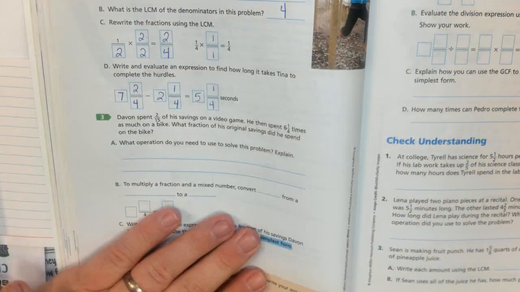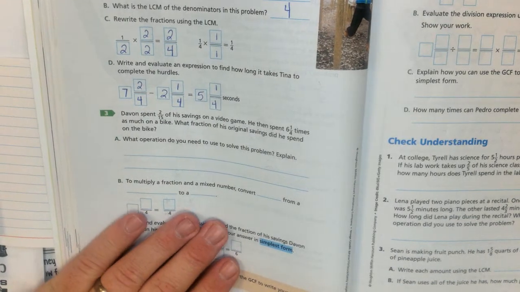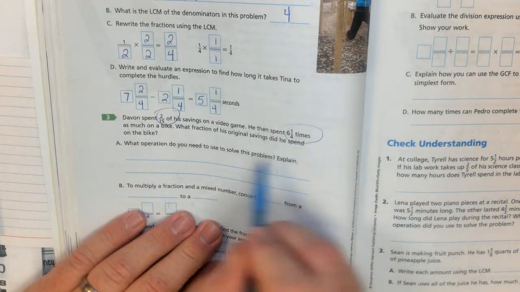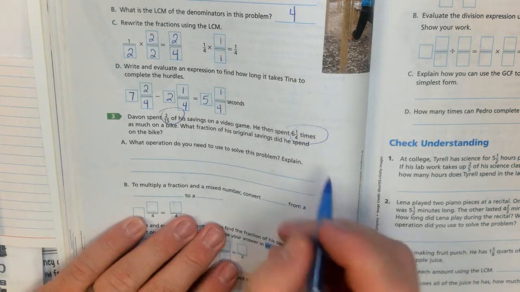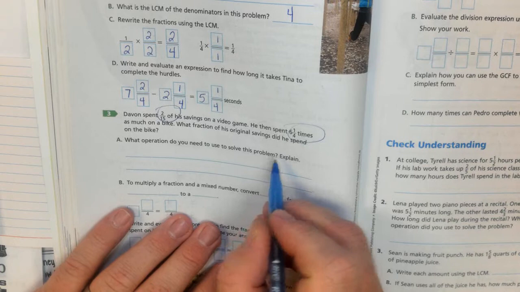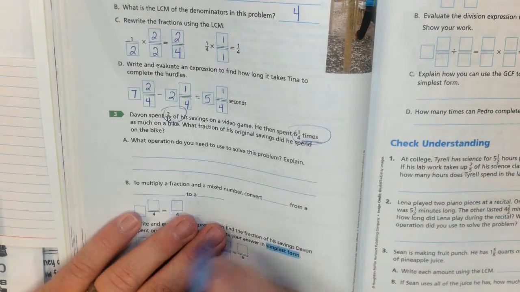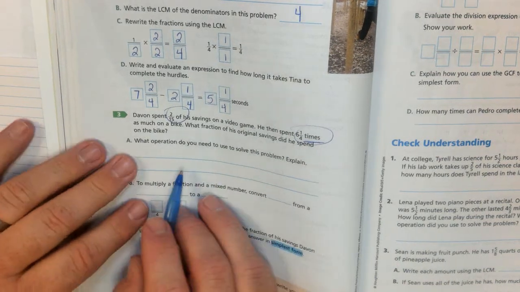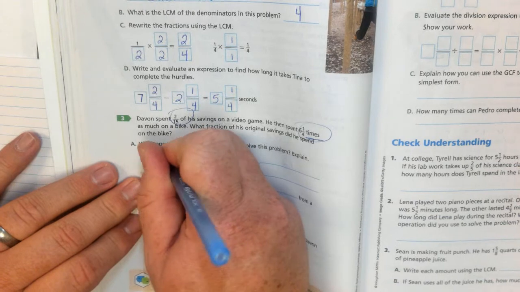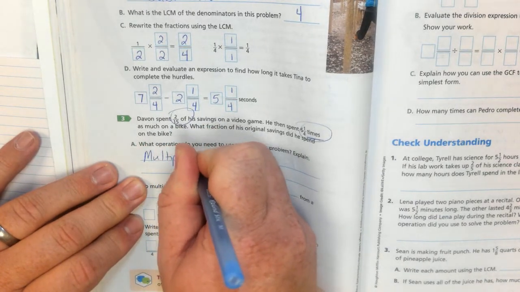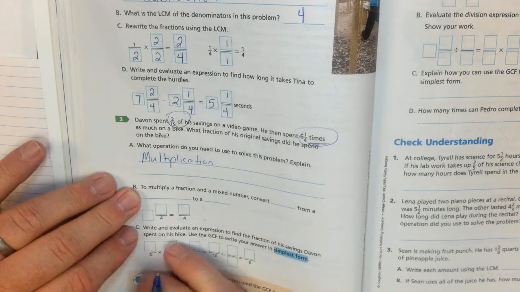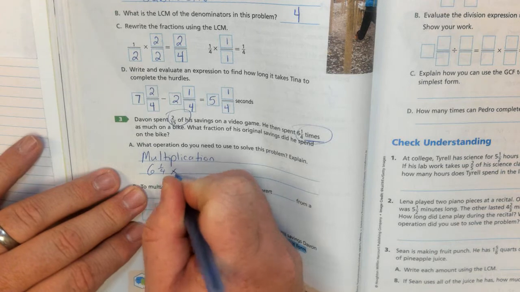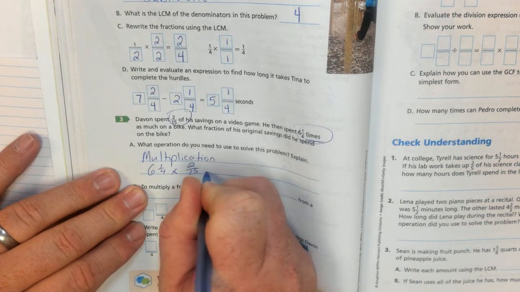Number 3, Devon spent 2/15 of his savings on a video game. He then spent 6 1/4 times as much on a bike. What fraction of his original savings did he spend on the bike? I like problems like this because it tells me right in there what operation I'm using. It says times. So what operation do you need to use to solve this problem? I need multiplication. And I'm going to be finding out what 6 1/4 times 2/15 is.